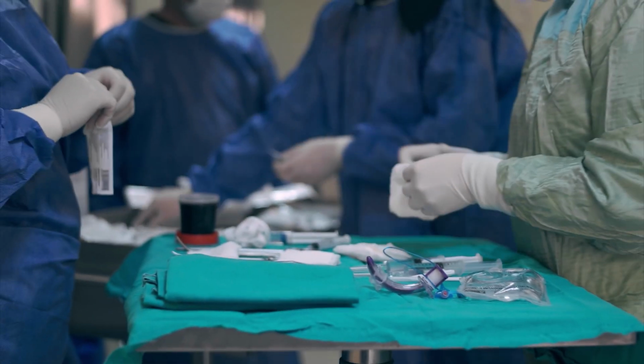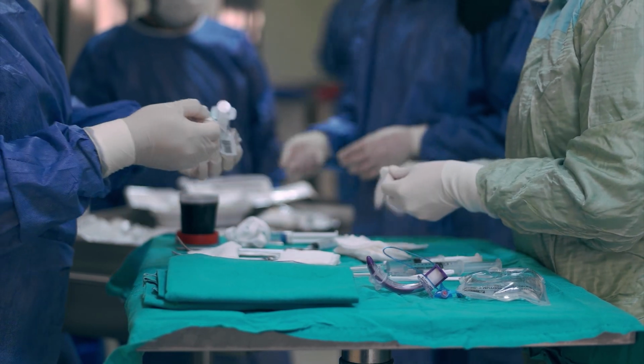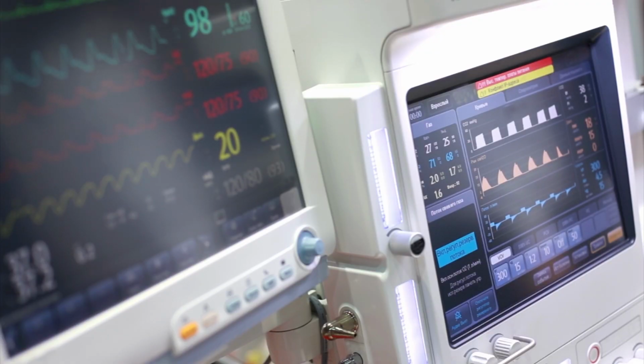A hospital campus, for example, has multiple supply chains. They have a supply chain for their medication and their pharmaceuticals. They have a supply chain for their PPE, and maybe they have a supply chain for the custodial and cleaning supplies for their facilities.